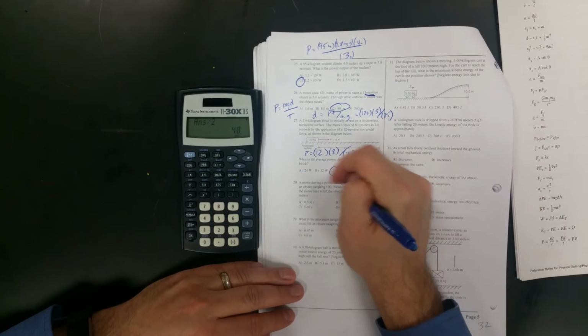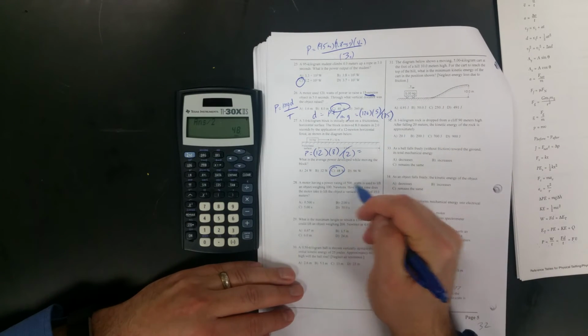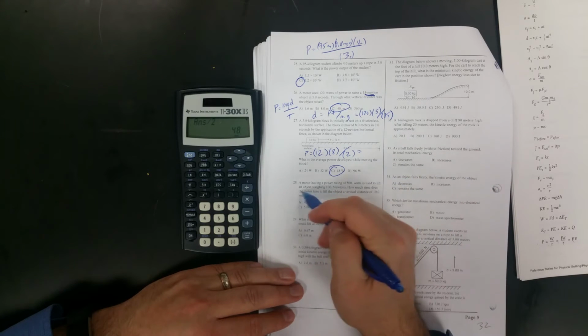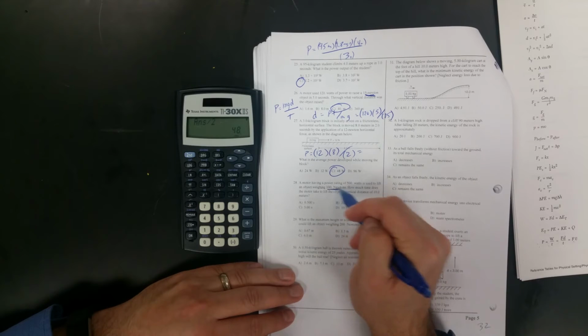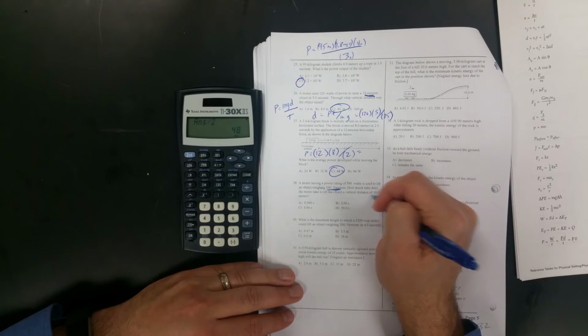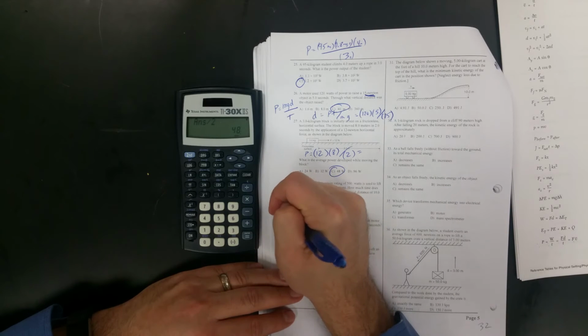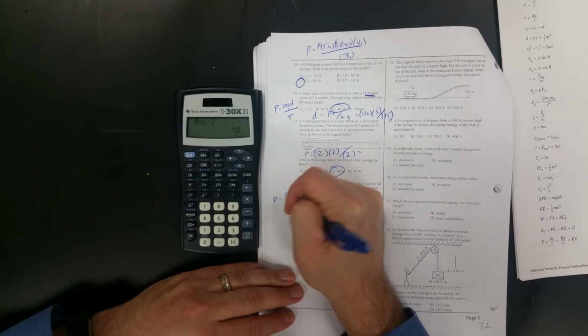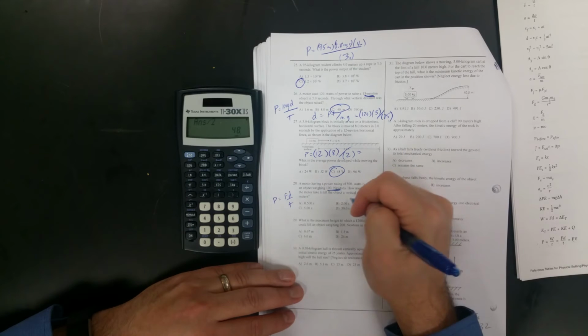We got 48 watts. A 500 Newton object, a 500 watt motor lifts an object. Lifting means you're going to use a force equal to its weight. How much time does it take to lift it a distance of, so power is Fd over T, so T is Fd over P.